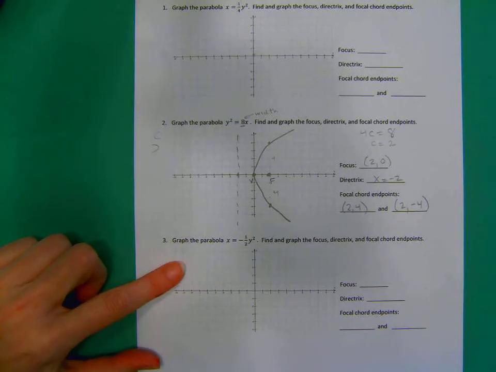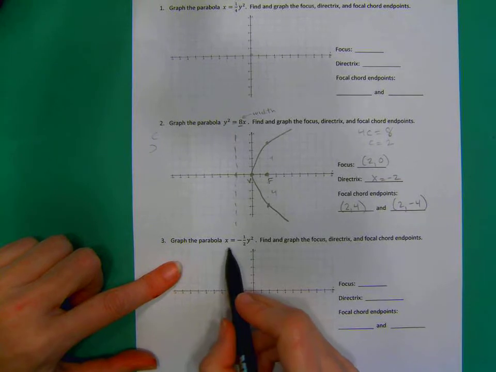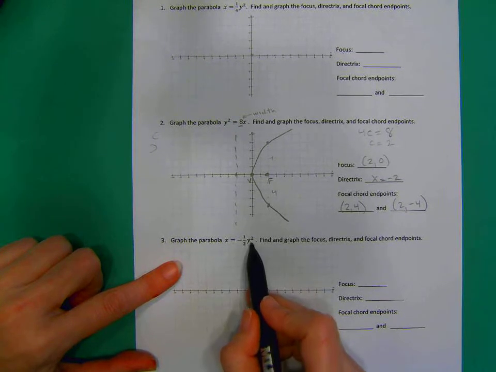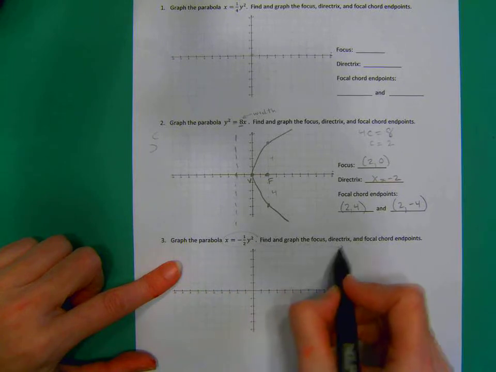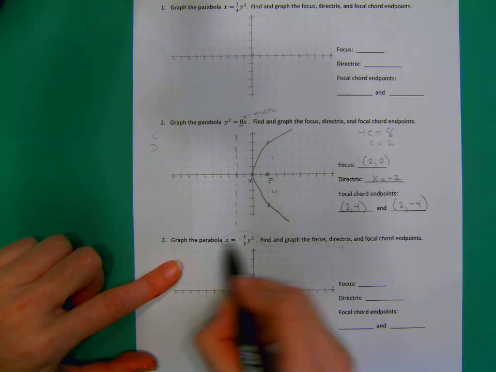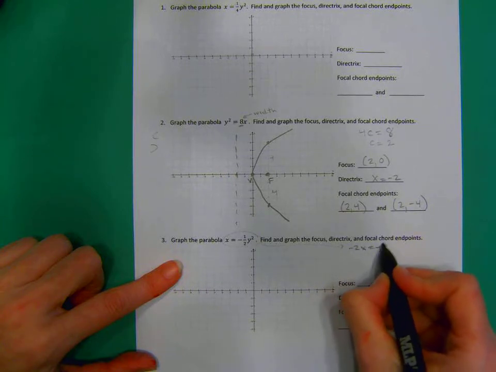Okay, now we have a couple with fractions. I'll go ahead and use this one because it's a negative and I wanted to do a negative example. So this one, is this one in focal chord form? No, it's not, because the squared is not by itself. So before I start, because focal chord form is the form that I'm going to choose, I'm going to multiply both sides by -2, and I will have -2x equals y squared.